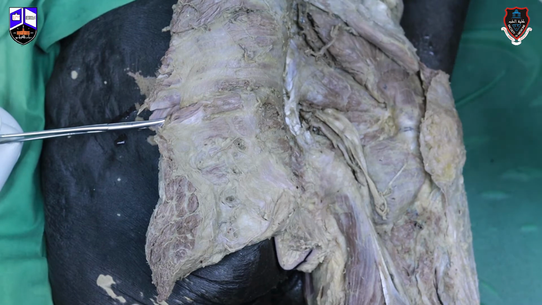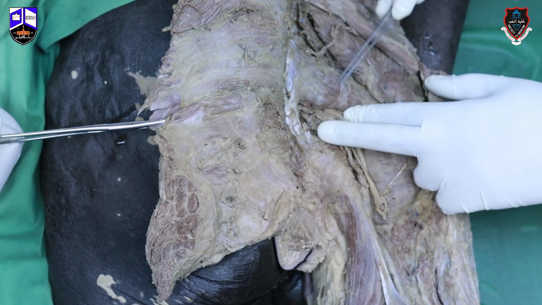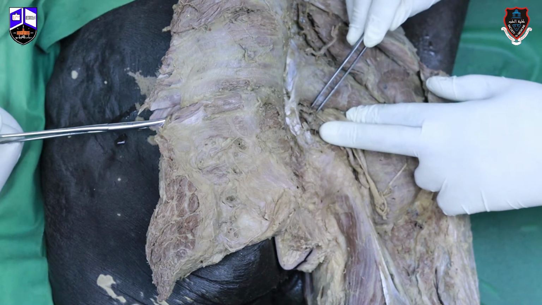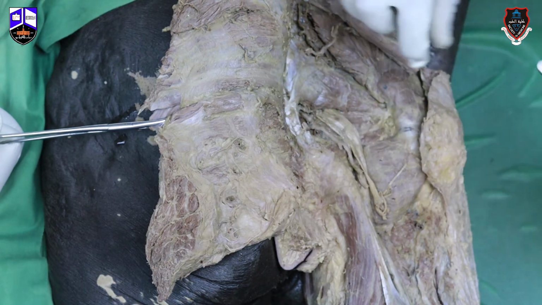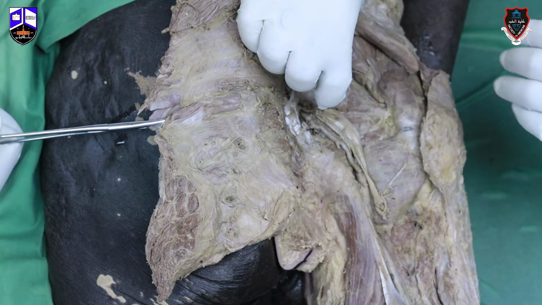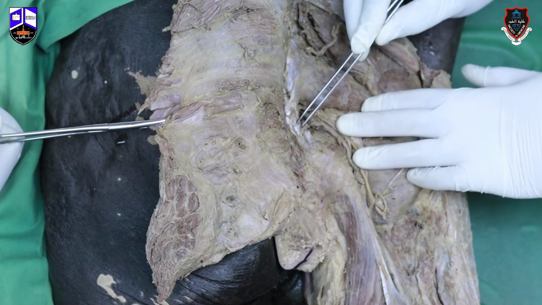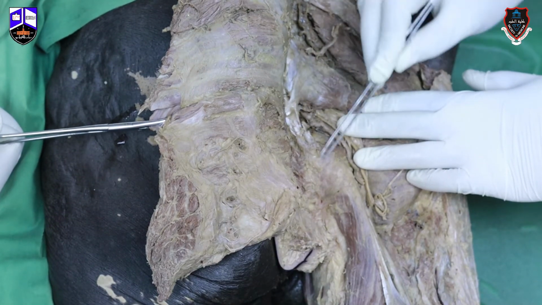Before we go into the details and demonstrate the structures, let us demonstrate the area of the greater sciatic foramen. This is the area of the greater sciatic foramen, and the foramen lies in the anterior posterior plane. Its posterior boundary is this ligament, the sacrotuberous ligament.